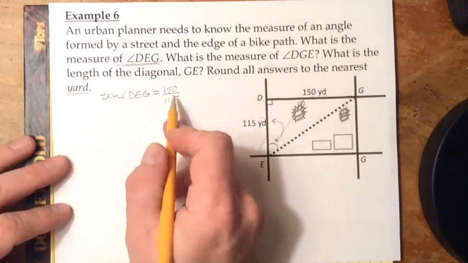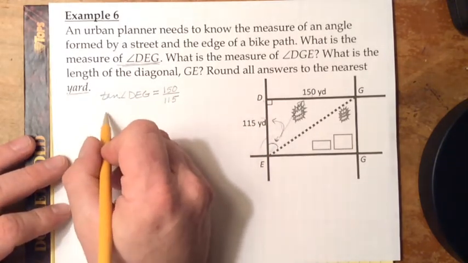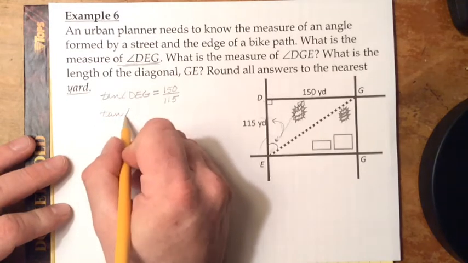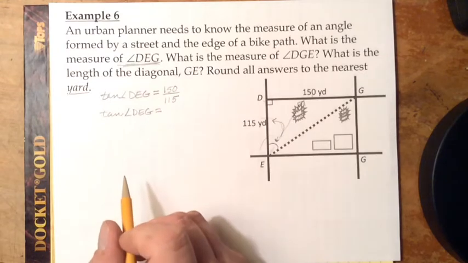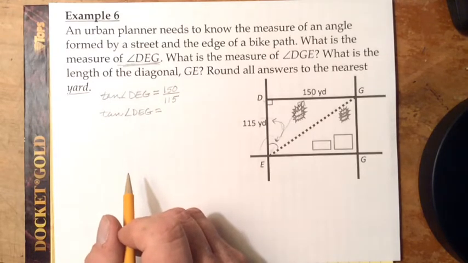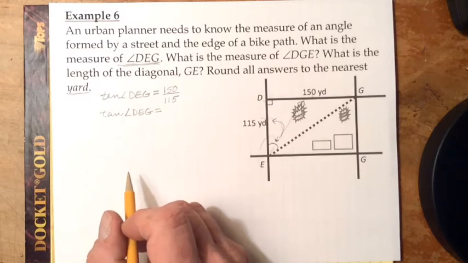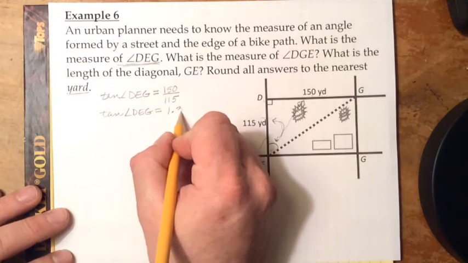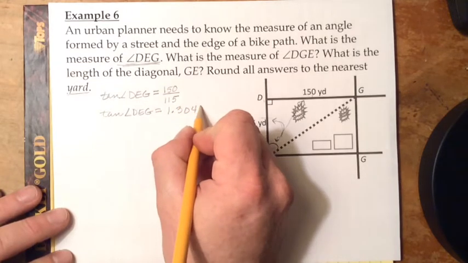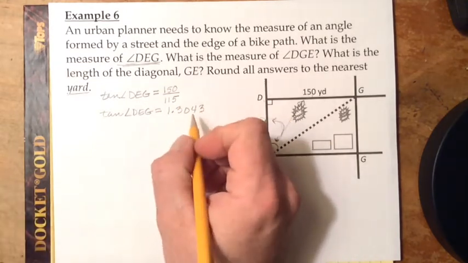Okay, we need a decimal for this. So rewrite it, the tangent of angle DEG, and then take your calculator, divide 150 divided by 115, and we get, looks like we get 1.3, about 1.3043, 4 decimal places, remember.